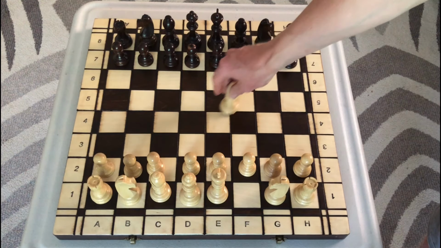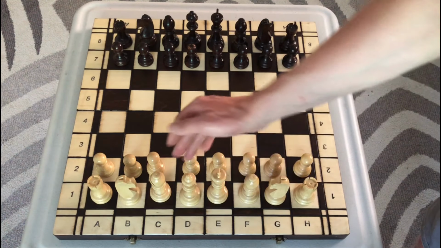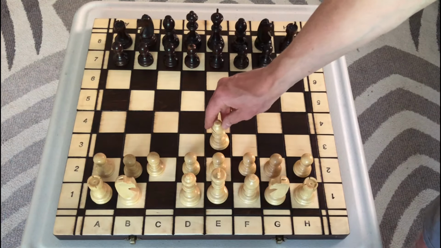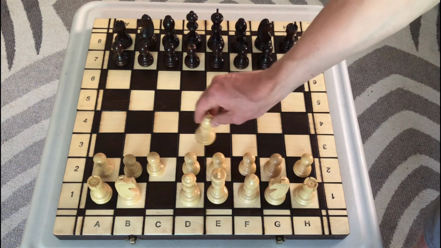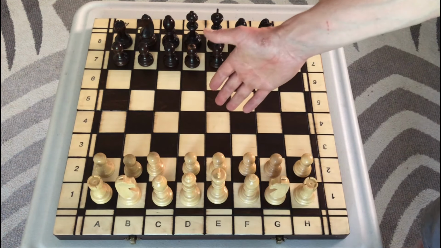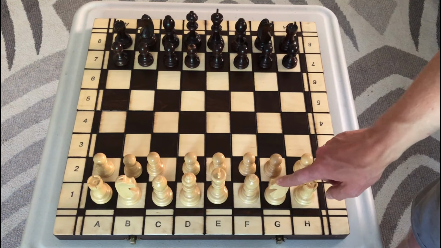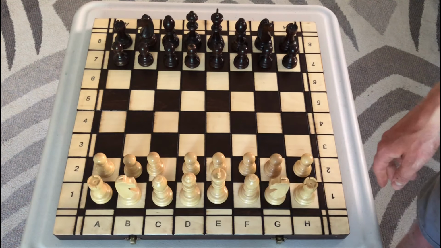You capture diagonally. Same thing with this one. It has to stay on a black square. It can go diagonally like this. Okay, it cannot jump over other pieces. None of the pieces can jump over each other except the knight, just to throw it out there.